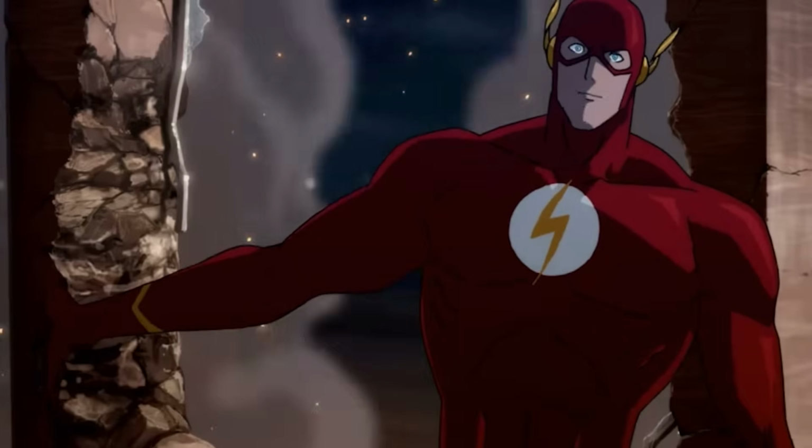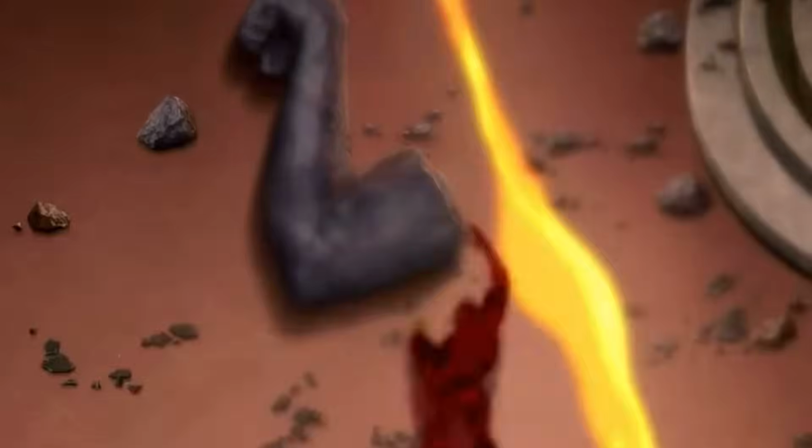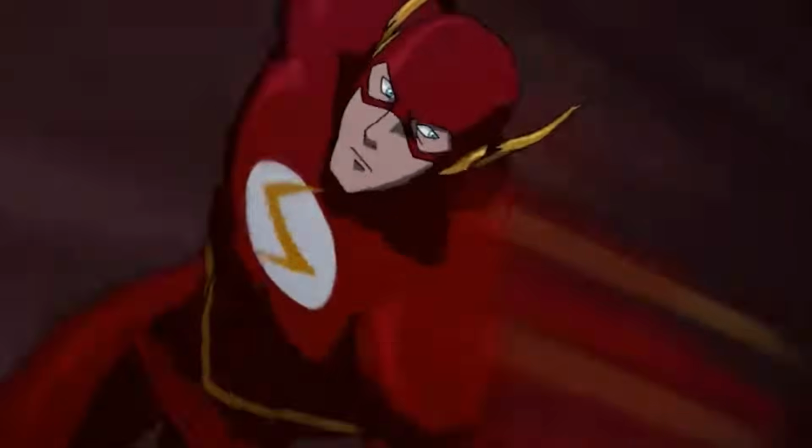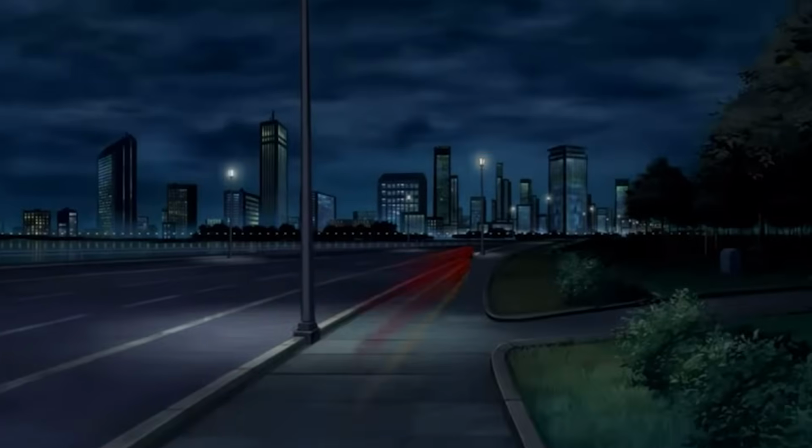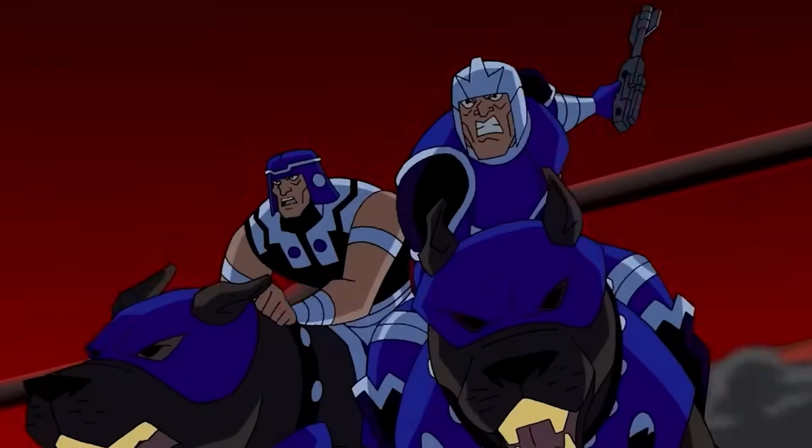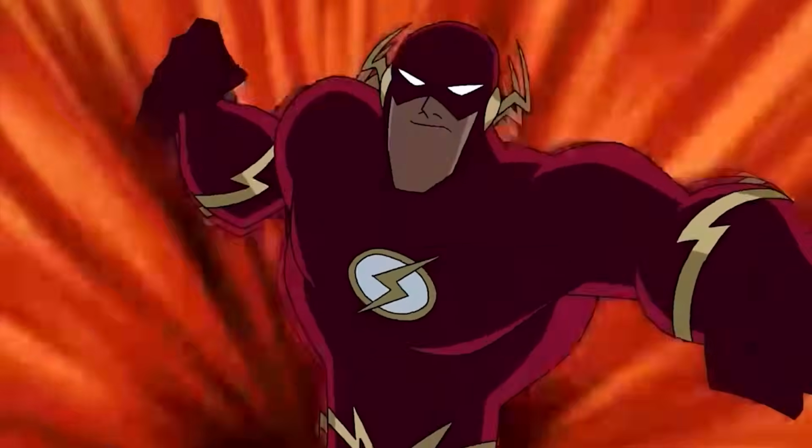Because the Flash movie flopped in 2023, I figured it would be a while before we see him in the DCU, and recently James Gunn confirmed he won't be showing up in the universe for at least 2 years. This makes sense to let the character breathe, while James Gunn rebuilds the DC brand so that when the Flash comes back, he'll be stronger than ever.